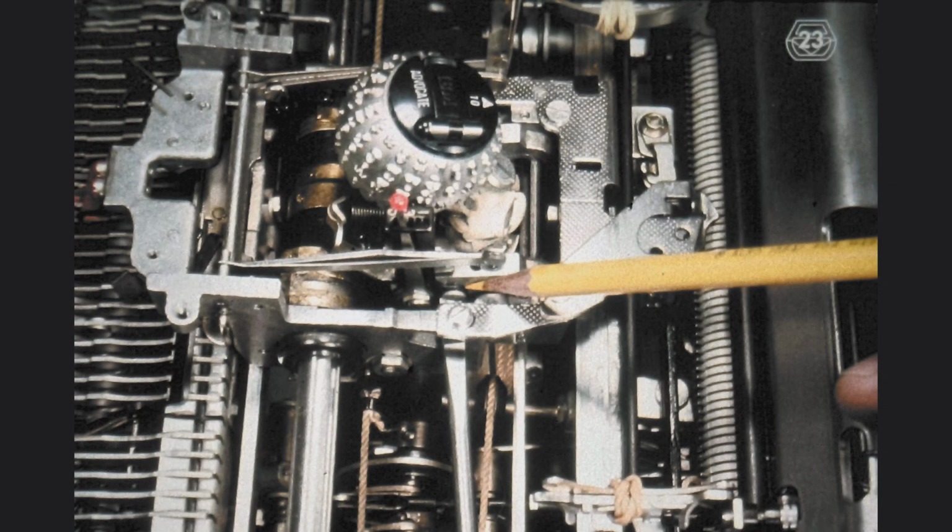If you said the rest position of the print cam follower, you nailed it. It must sit 1/2 of 1 millimeter from the low portion of the print cam. It serves as the fixed point for this adjustment, and the rule is always the same. Check the fixed point first, then adjust the moving one.